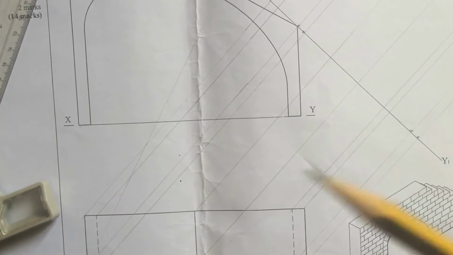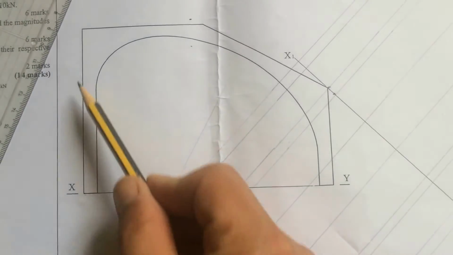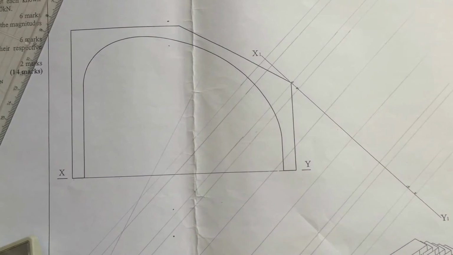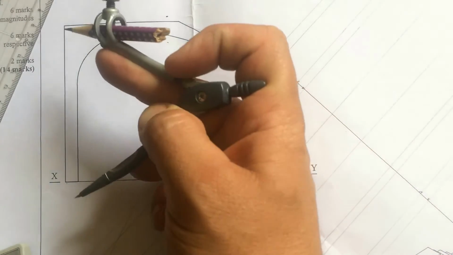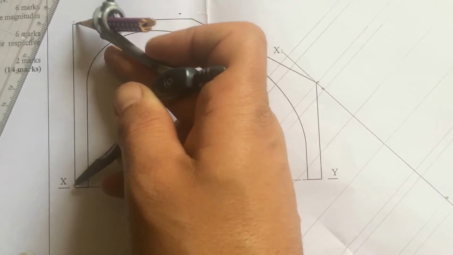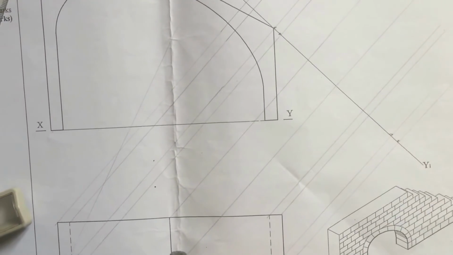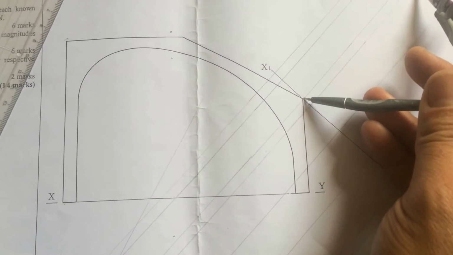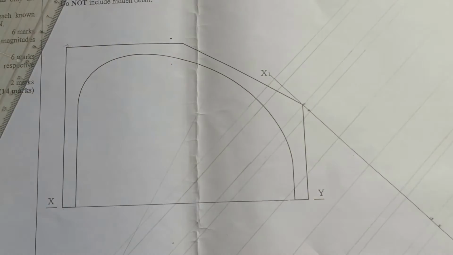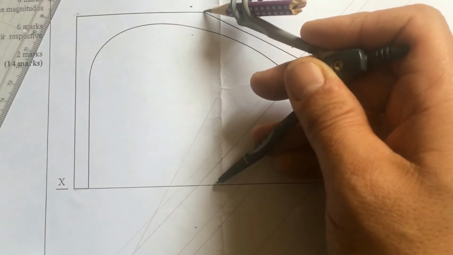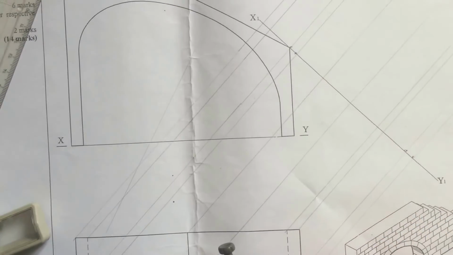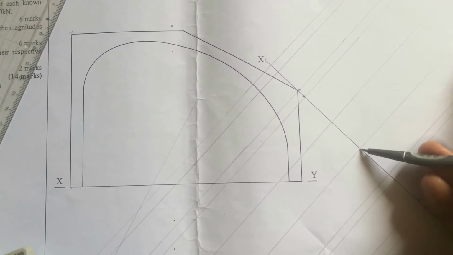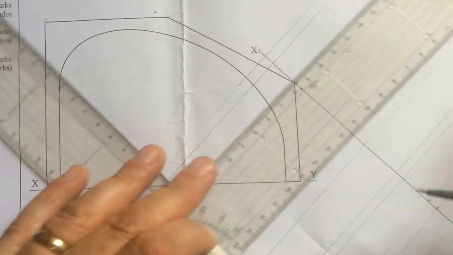I'm going to do the outline first, which would be that shape. I'm taking the vertical distance off the XY line. It gives me the same distance for this point. Projected, you see that it's here, and I have to extend this line.